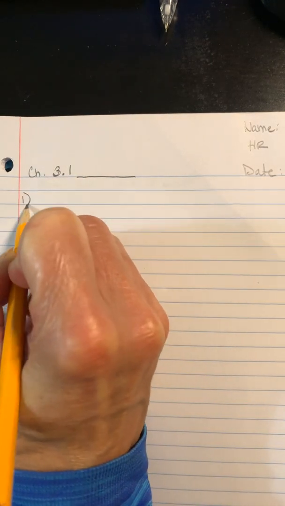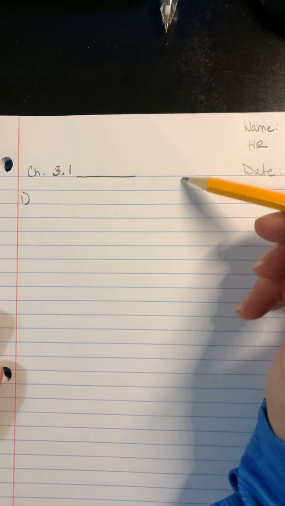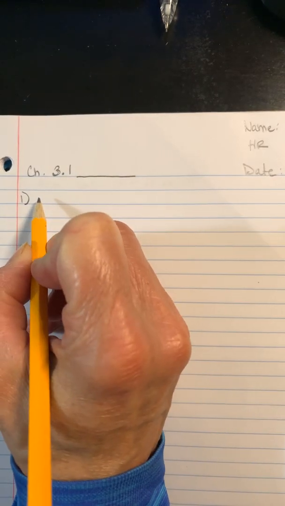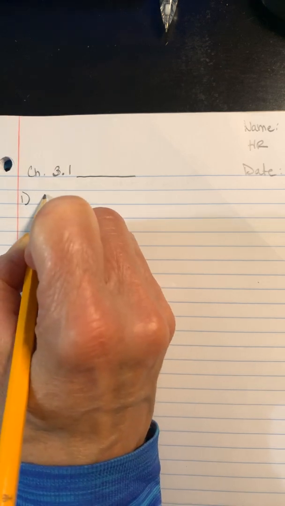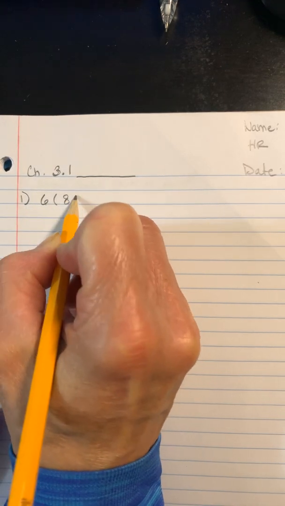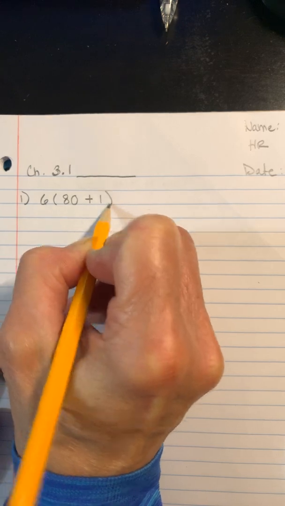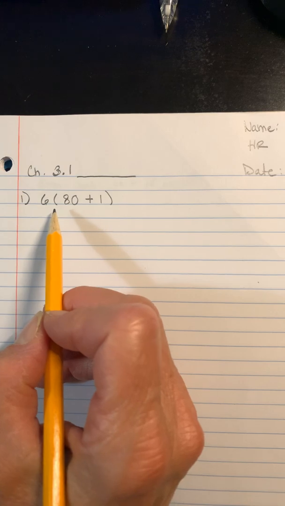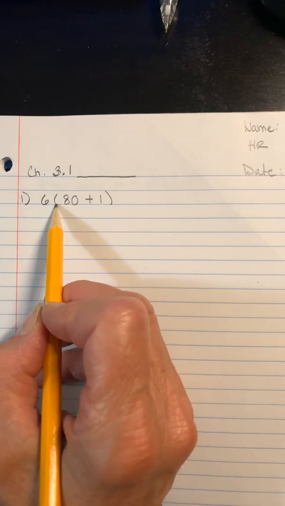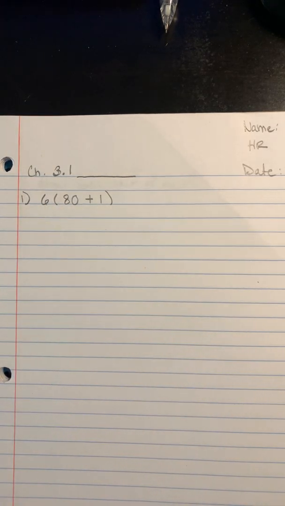So I'm going to start off with question number 1, and I'm going to think that there's like an imaginary line down here. So eventually I'll create 2 columns to save paper. The problem is to use the distributive property to write each expression as an equivalent expression. So it'll be 6 times the quantity of 80 plus 1, like that. And it's asking you to write an equivalent expression. As soon as you heard me say 6 times the quantity, your brain should have said, oh, she's talking about the distributive property. So I'm going to be using the distributive property in this problem.